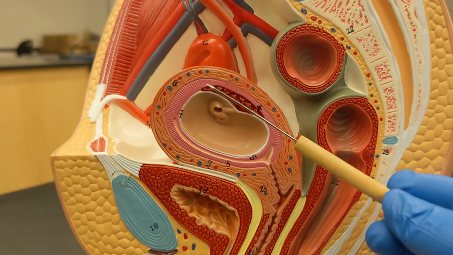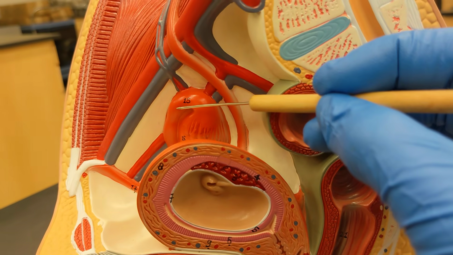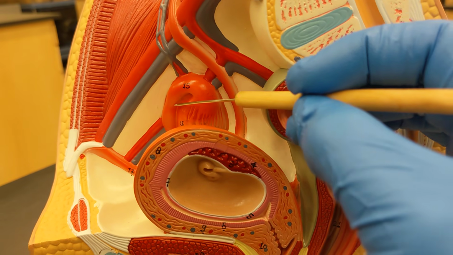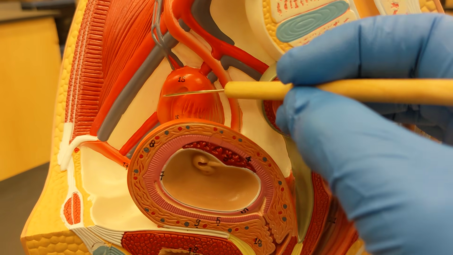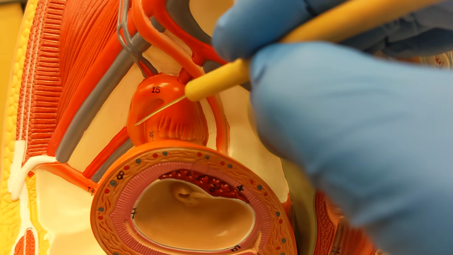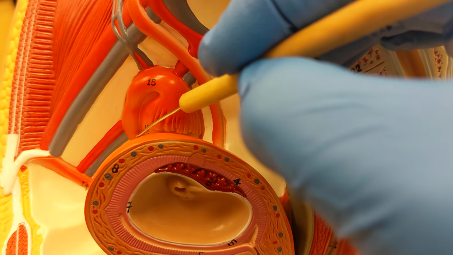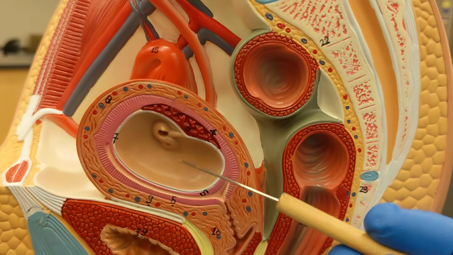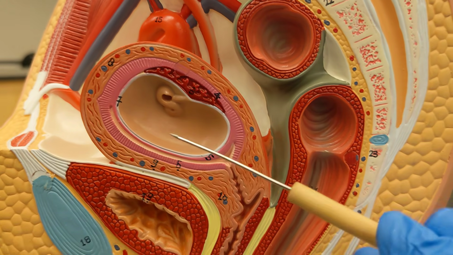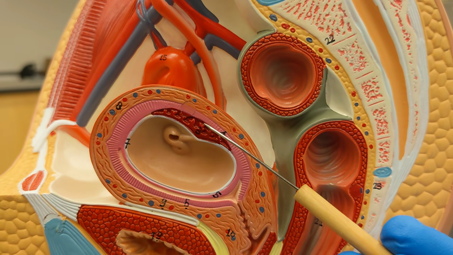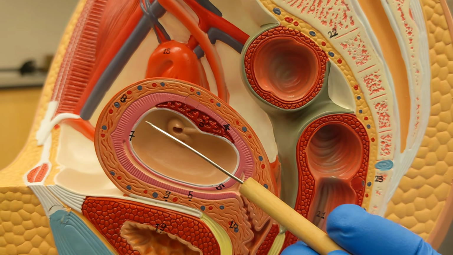And so if there was a fertilization event over here in the uterine tube, that fertilized egg is going to be moved down the uterine tube, formerly called the fallopian tube, into the uterus. And then it is going to implant into the endometrium.